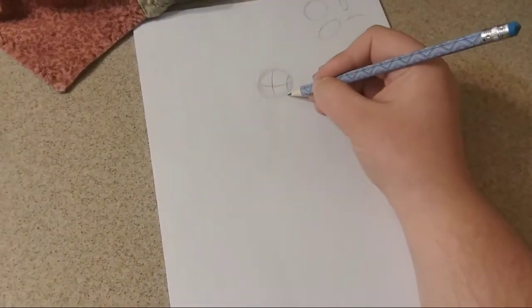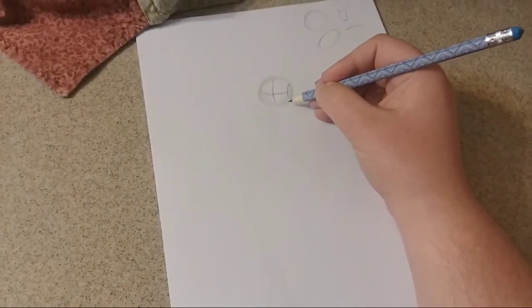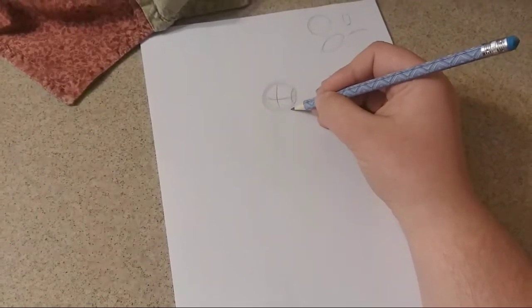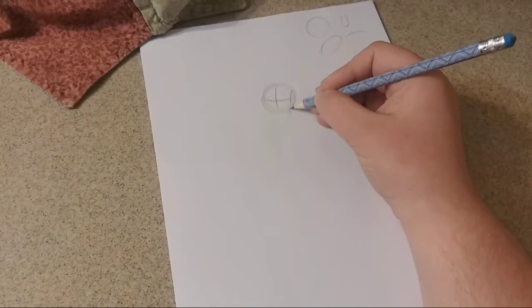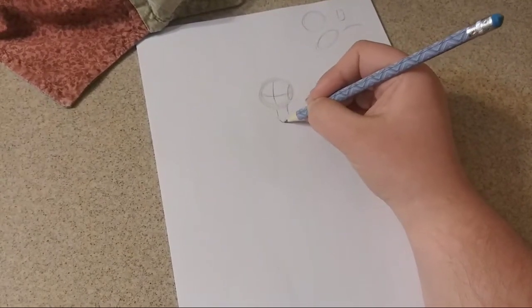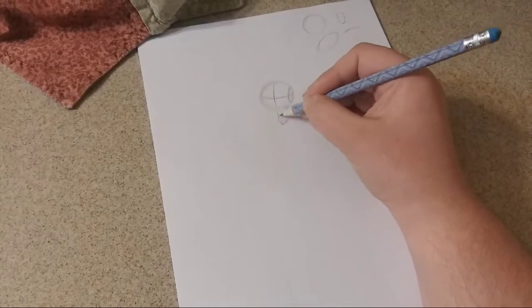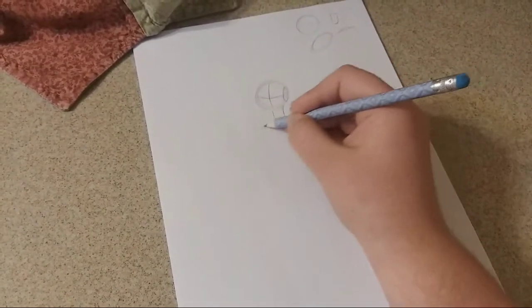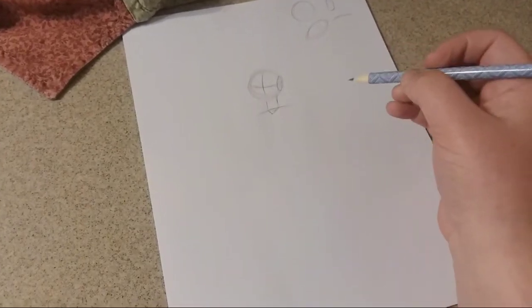Now the cylinder comes next to make the neck. Wow, I just spoiled that without even trying. So, there we are. Lovely neck. I use a light line to show where the shoulders can be.